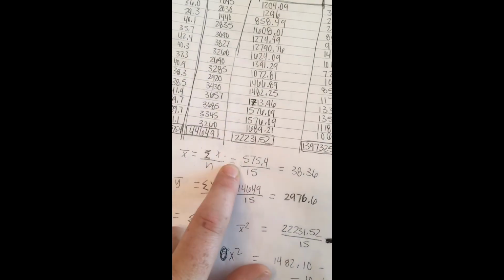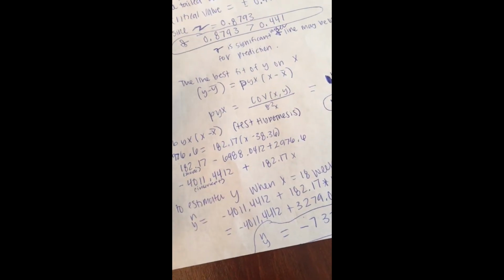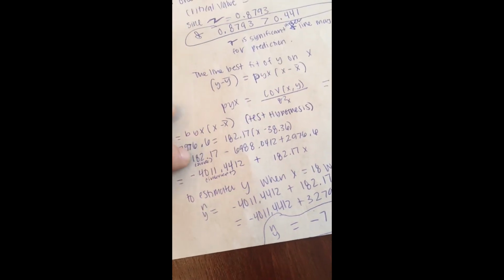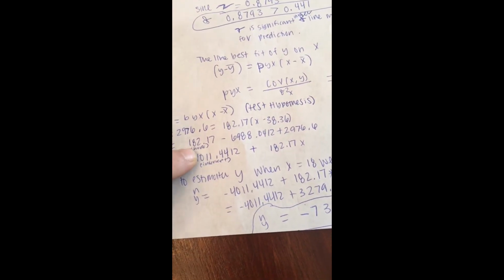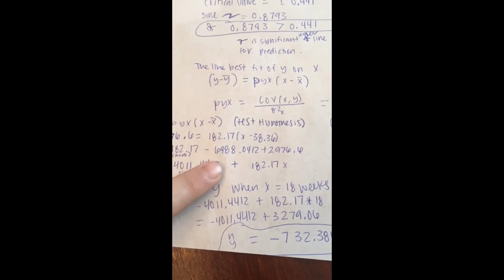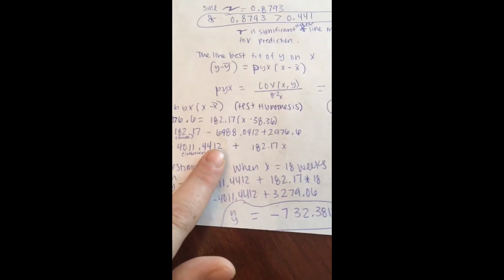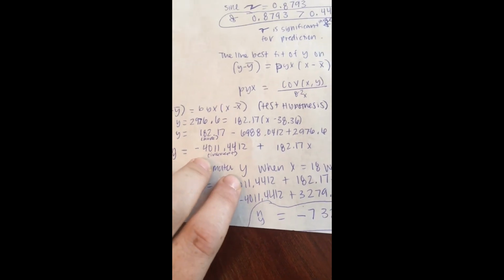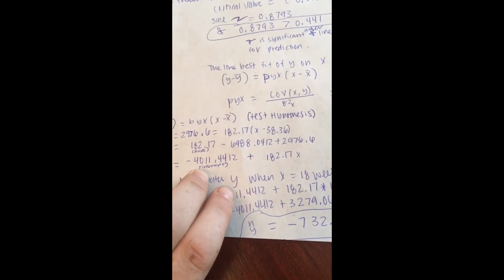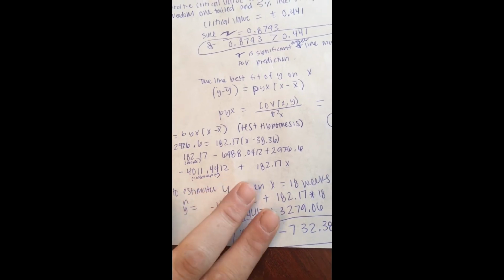Here we go. We got it from here, 38.36, which is essentially the sum of x over n. That's where we got the 38.36. Sorry, I'm a little disorganized. I've done this like 4 times. So we take our slope, which is 182, minus, we punch these in, and we get our y-intercept of negative 4011.4412, plus our slope.